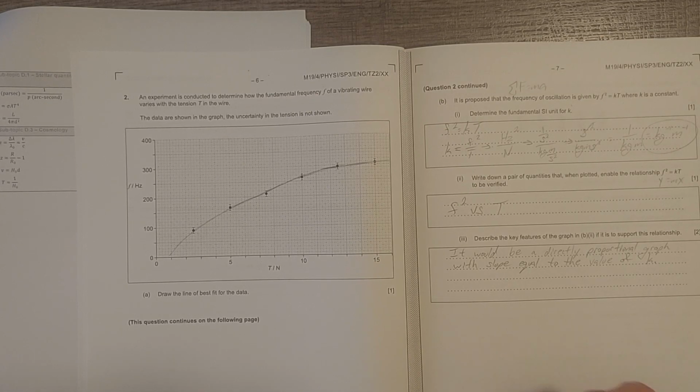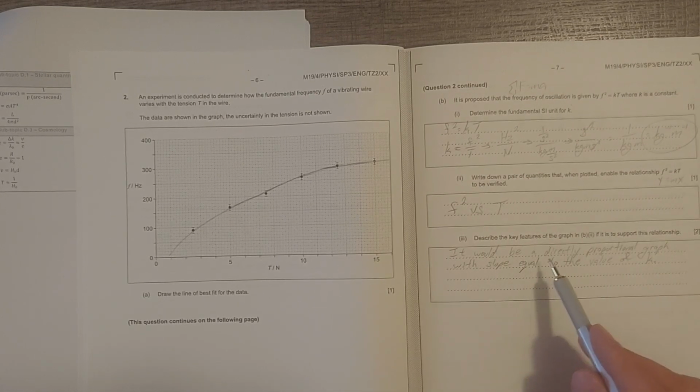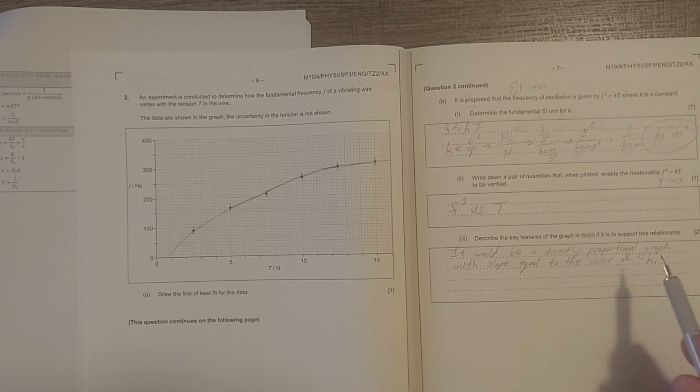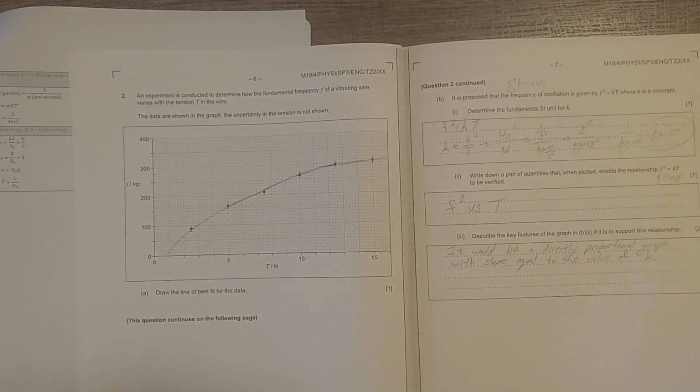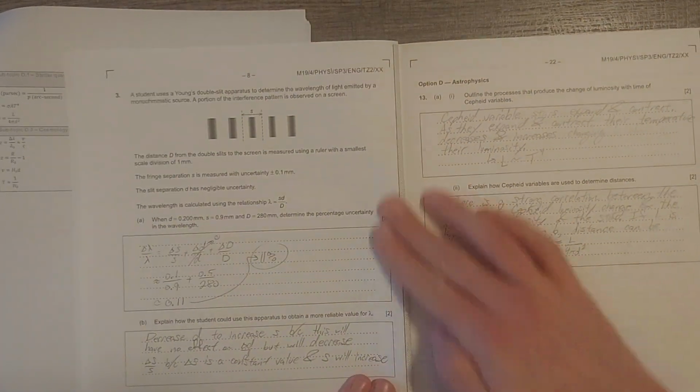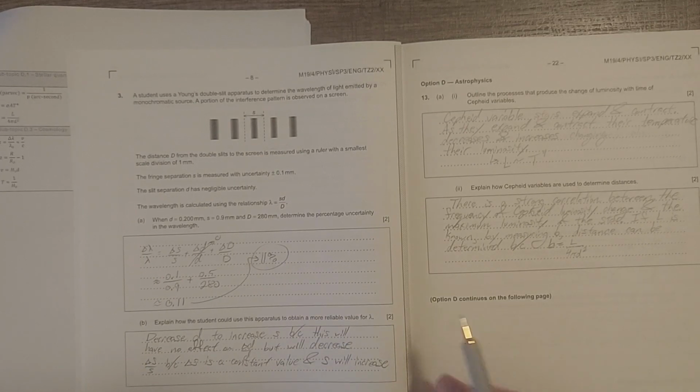However, it might be good practice to say linear and passing through the origin, just to be super duper safe. However, any grader would know that directly proportional necessarily implies you're going through the origin. At least they better.